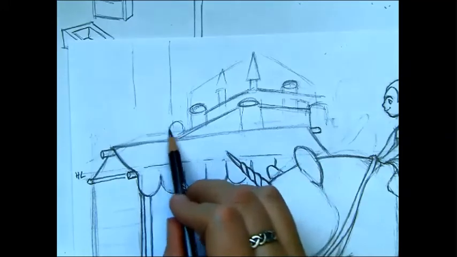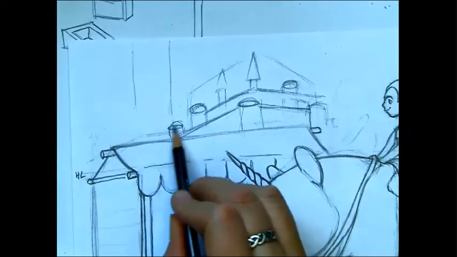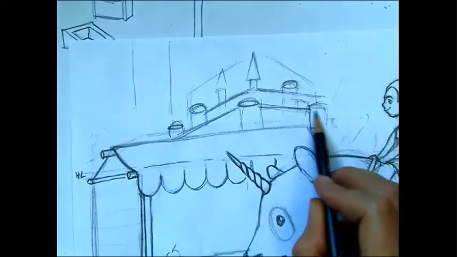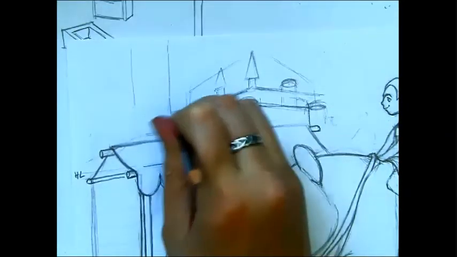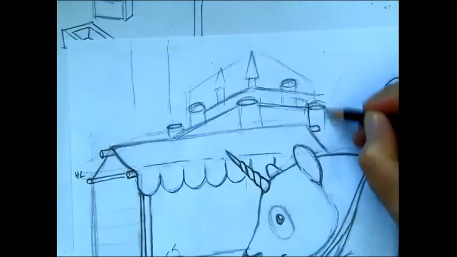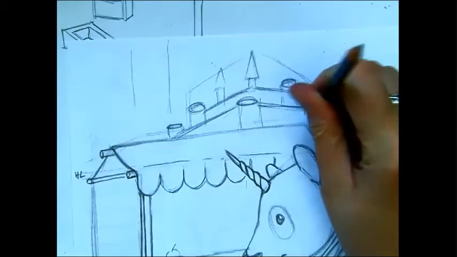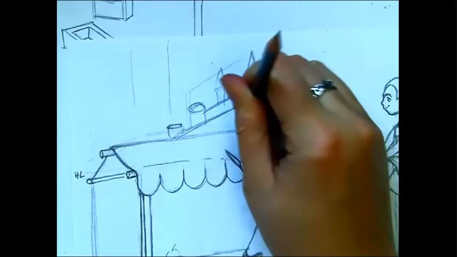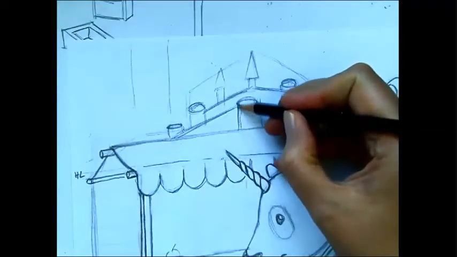This one's closer to the horizon line, so flat. This one's close to the horizon line, flat. Then we just erase the bottom of those ovals. Get some straight lines up and down here.